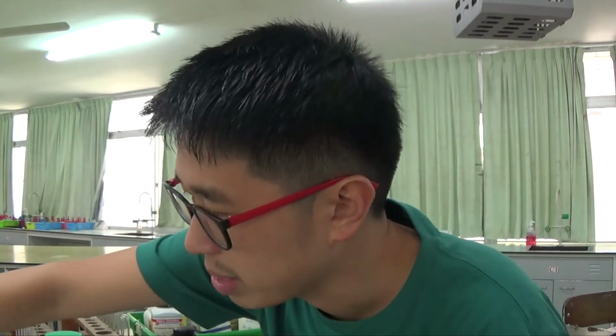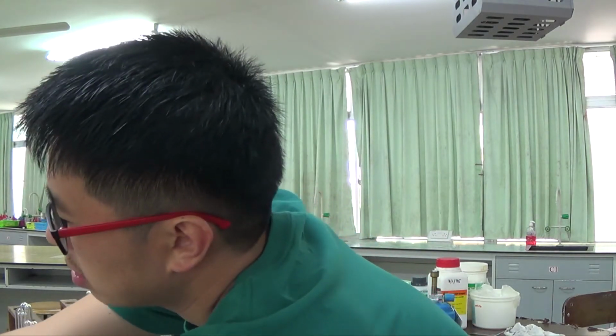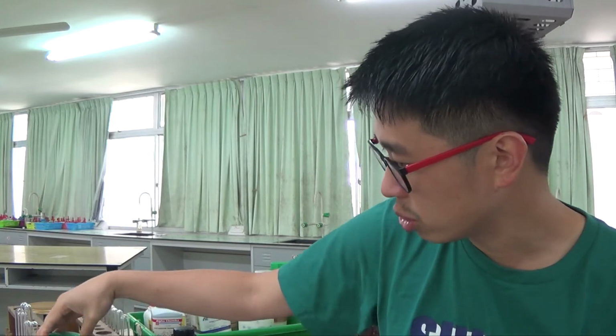It forms colored compounds, and most likely, depending on concentration, it will also give you colored solution. I said depending on concentration because if your concentration is very dilute, it might look almost colorless, such as this manganese 2+, which I'll show you in a little bit.